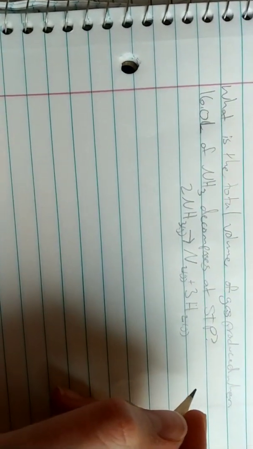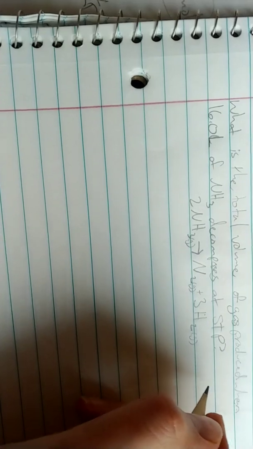What is the total volume of gas produced when 16 liters of ammonia decomposes at standard temperature and pressure? And this is our balanced equation. So with this balanced equation, we're going to write out PV = nRT. So we are looking for the total volume.